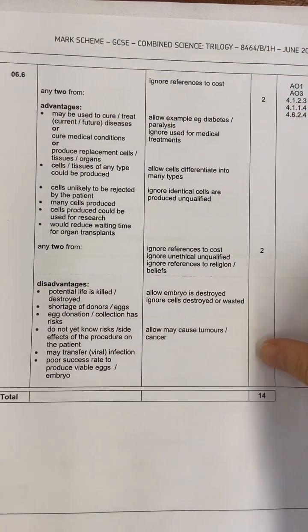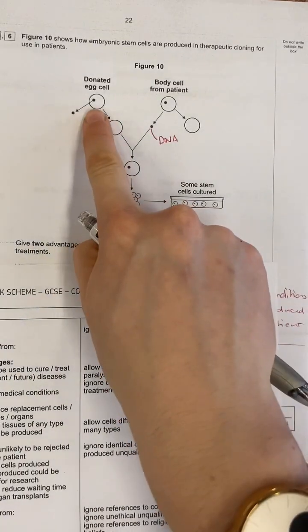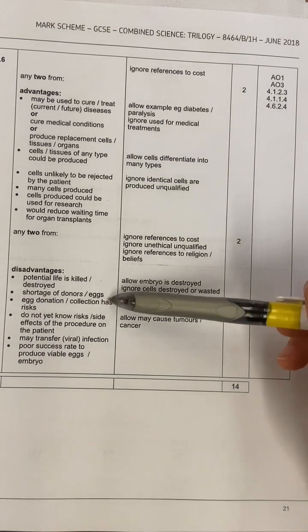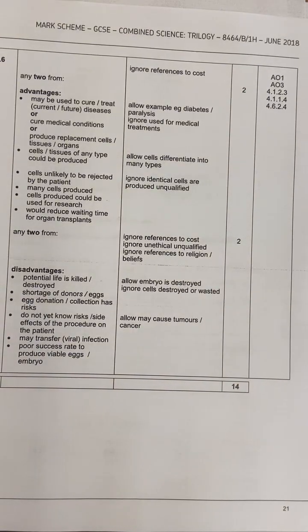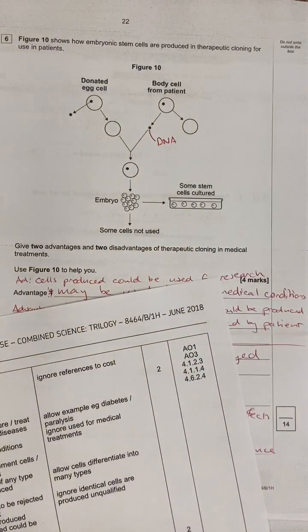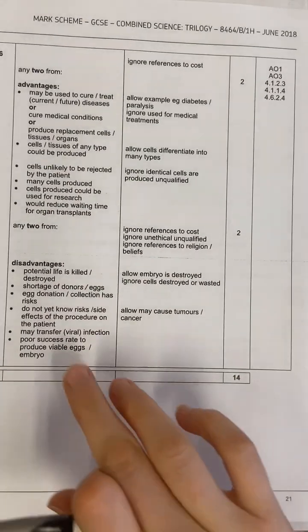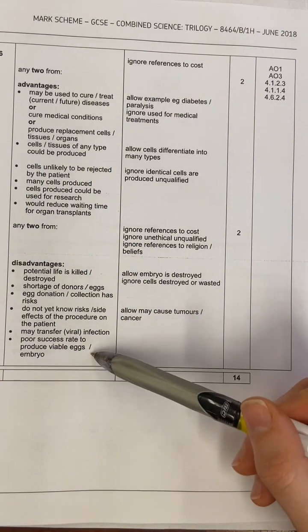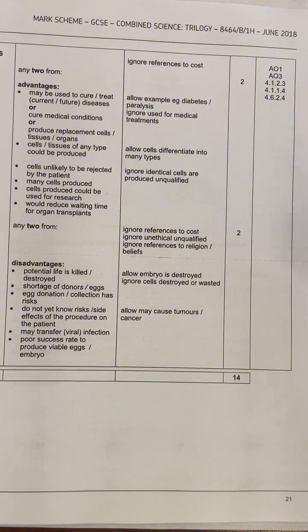Disadvantages though, where have you got your egg cell from? That is a potential life. There aren't that many egg cells around. Again, you need a donor to give those egg cells. And donating itself has risk factors. We don't know the side effects of giving these stem cells to patients because it is such a brand new treatment, so there may be some long-term side effects we do not know about. And also it's just a really difficult procedure. It has got a poor success rate.